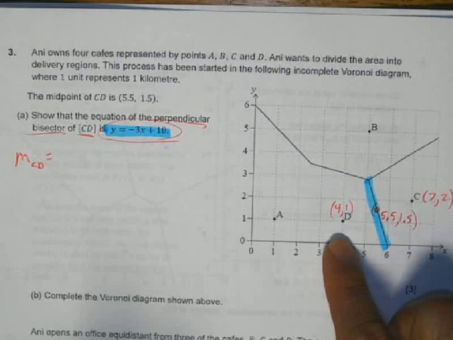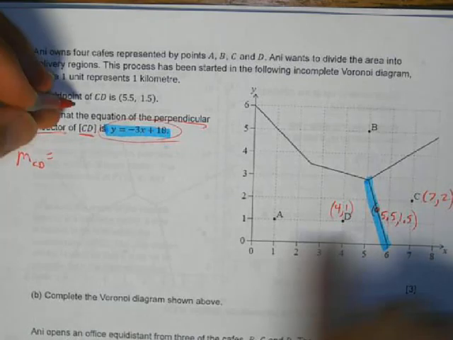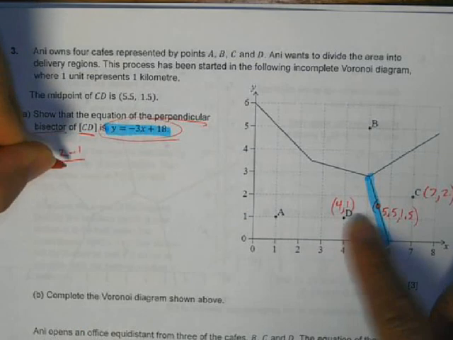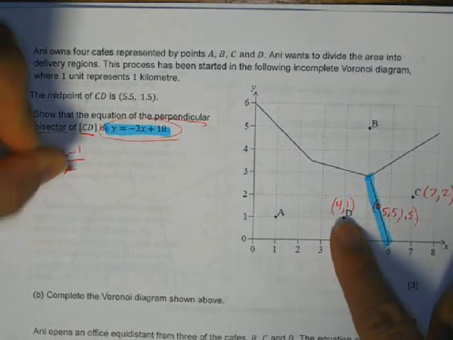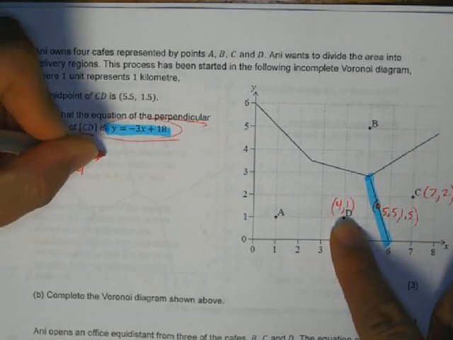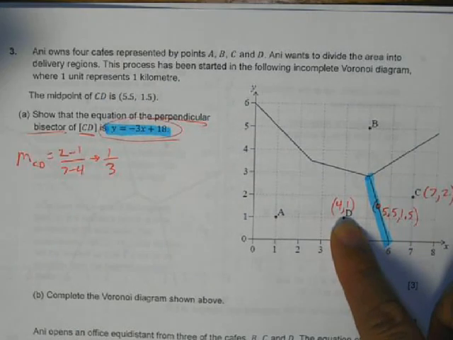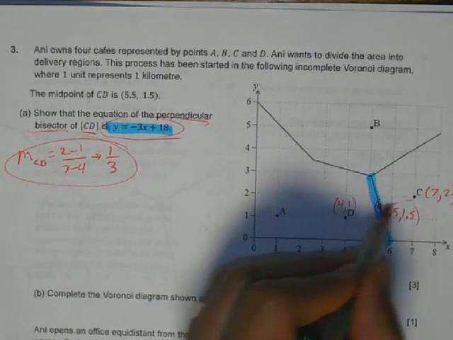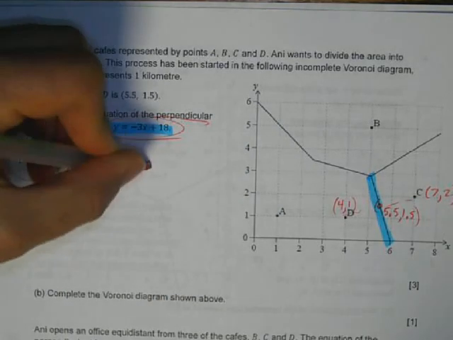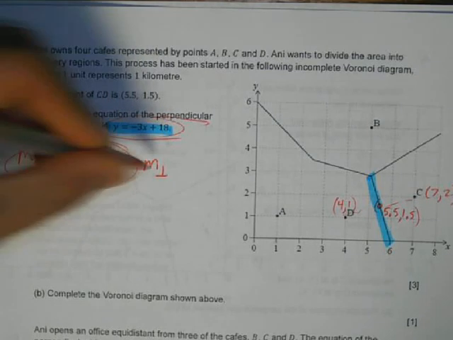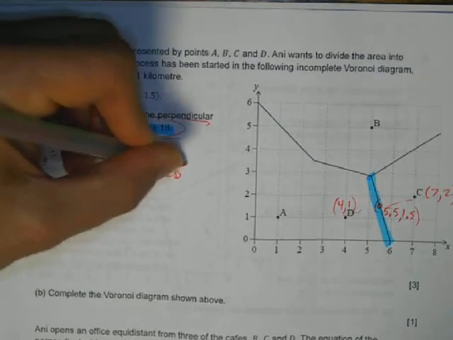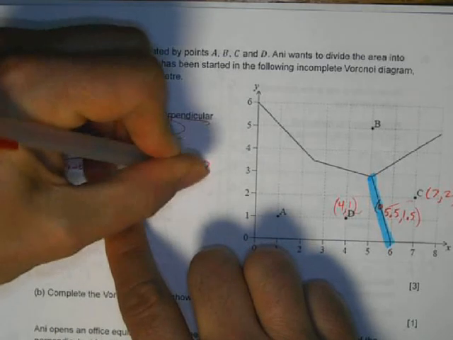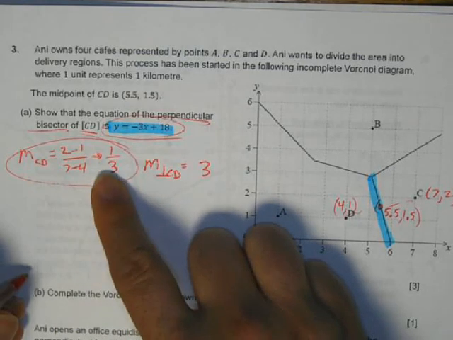So the slope is 2 minus 1 divided by 7 minus 4, which gives me 1 over 3. If that's the slope between C and D, the perpendicular slope is the negative reciprocal, which is 3 over 1, and if this is positive, this is going to be negative.